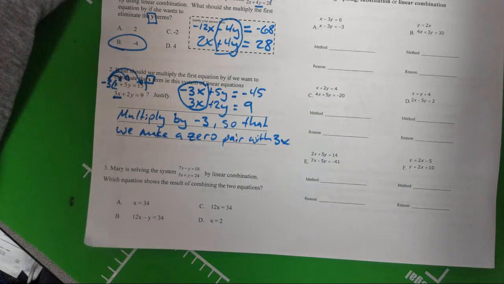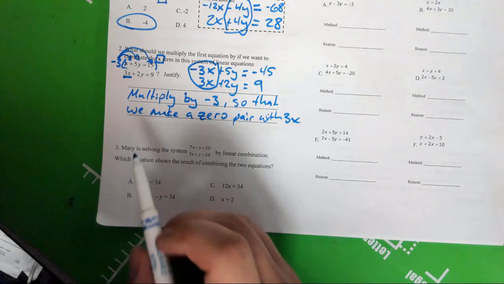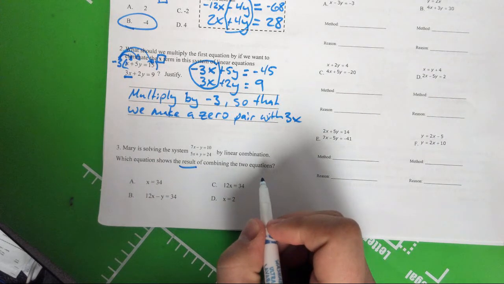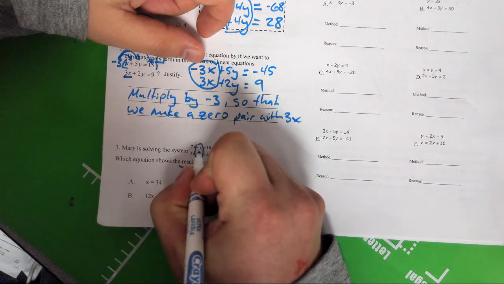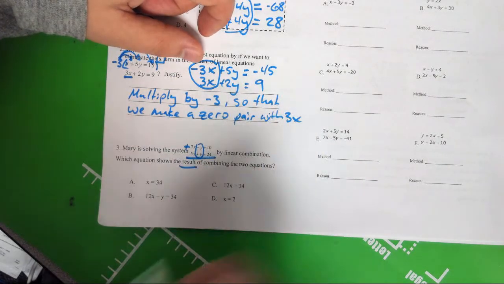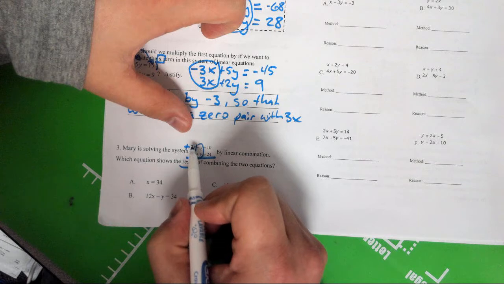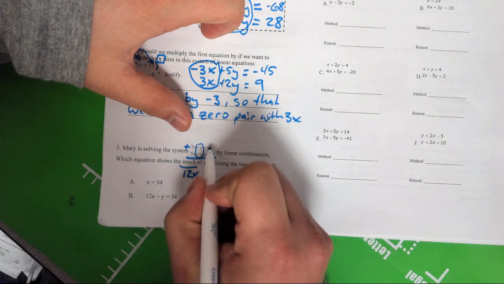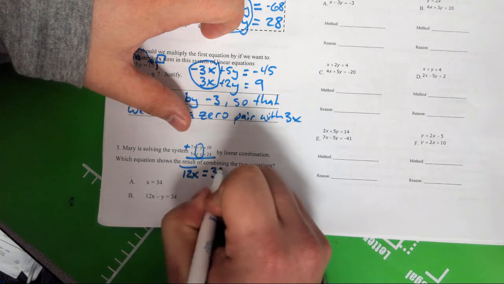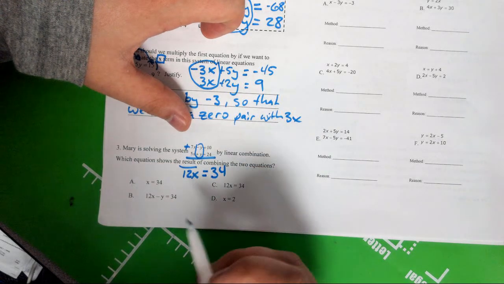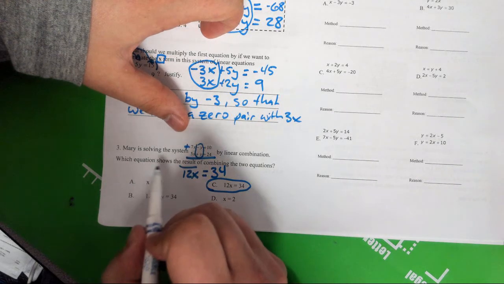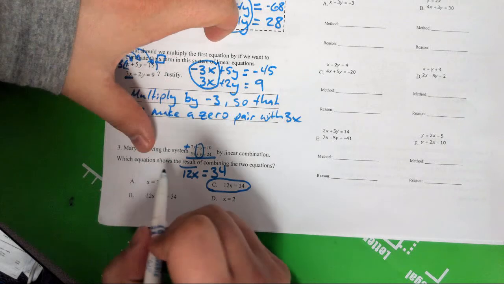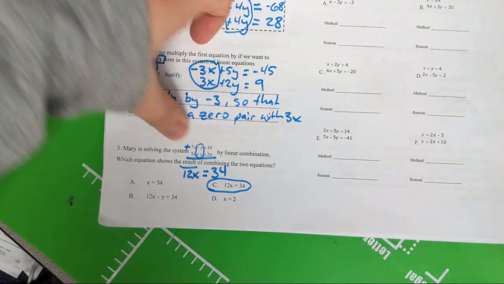Number 3, Mary is solving this system by linear combination. Which equation shows the result of combining the two equations? We're not actually solving this. All we're going to do is that first step. We already have our zero pair. Look at that, we got a negative y and a positive y. So we're just adding up everything else. 7x's plus 5x's is 12x's. And then 10 plus 24 would equal 34. So let's look for that. 12x equals 34. There we go. That's all we need to do. No solving needed there.